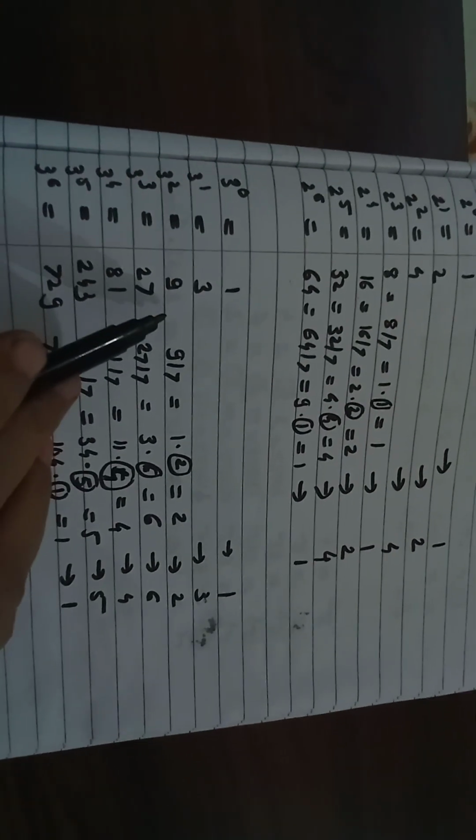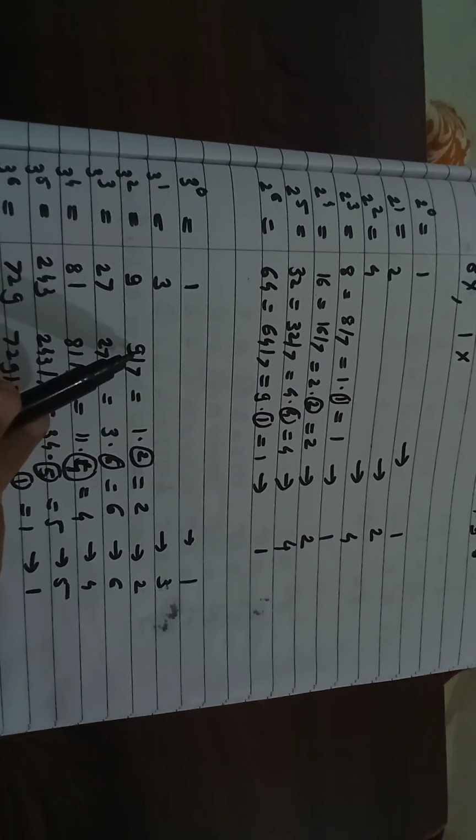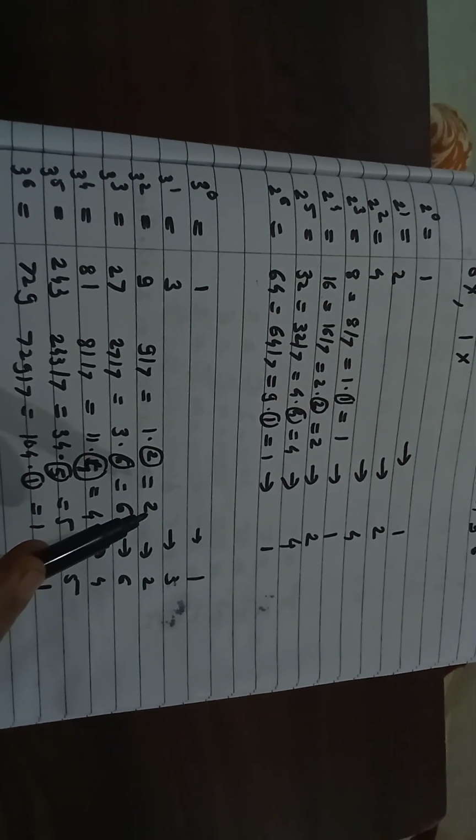Let us check 3. Now 3 raised to 0 is 1. 3 raised to 1 is 3. 3 raised to 2 is 9. 9 mod 7 is 9 by 7. 7 ones are 7 and remainder is 2. Remainder is written like this. I am not going to tell all these calculations. These are written here. Also I will attach the PDF in the description box of this lecture.